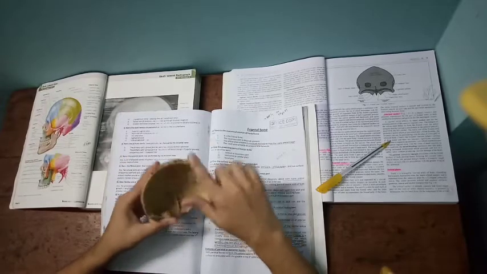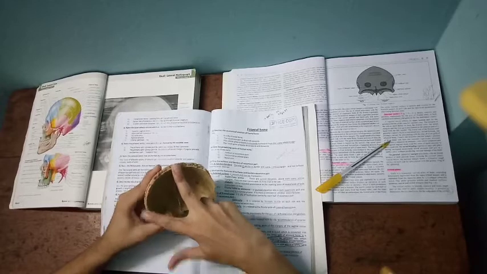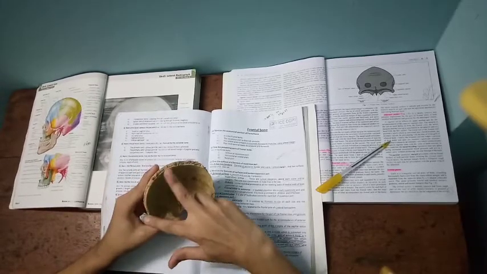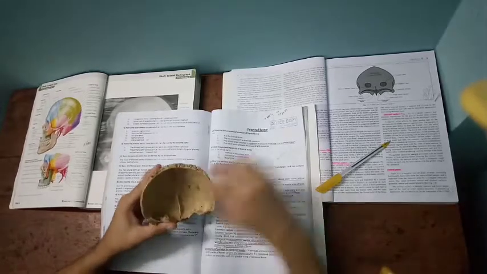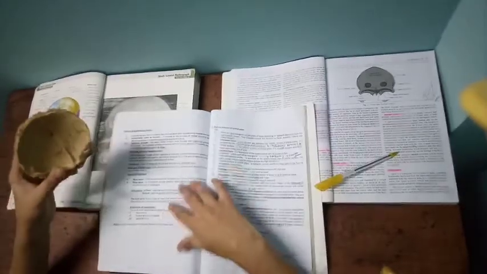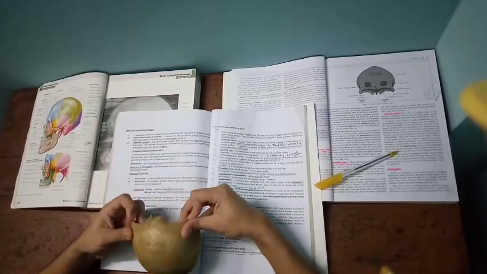This is an easy one. It forms the coronal suture with each parietal bone, meaning two parietal bones. It forms the coronal suture, and it is serrated. Now, next, the supraorbital margin. This one is known as the supraorbital margin.